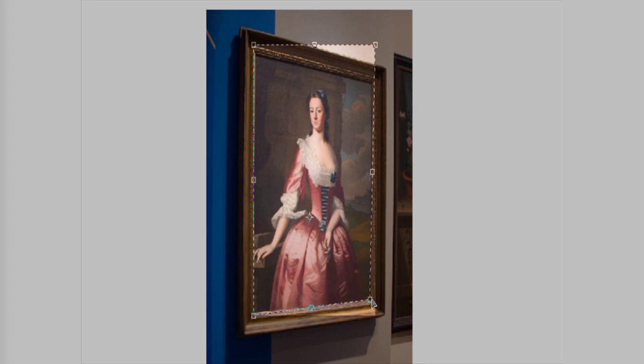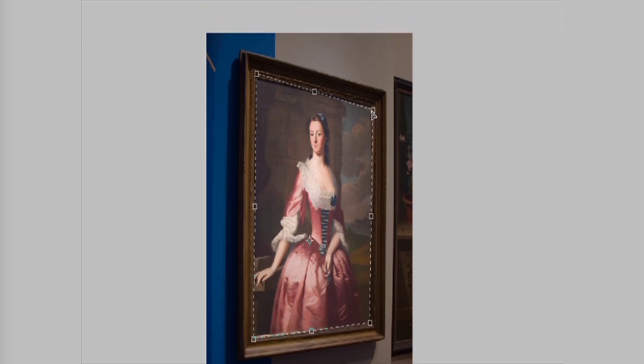This defines the perspective in the image, so it's important to precisely match the object's edges. 5. Drag the side handles to extend the cropping bounds while preserving the perspective. Do not move the center point of the cropping marquee. The center point needs to be in its original position in order to perform perspective correction.